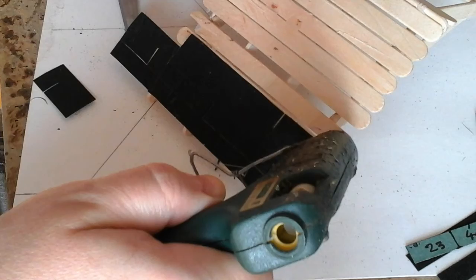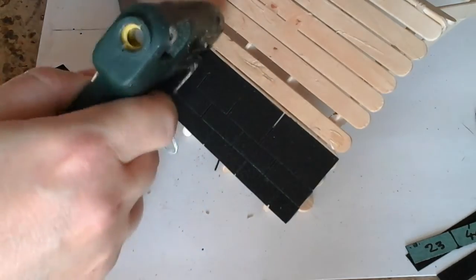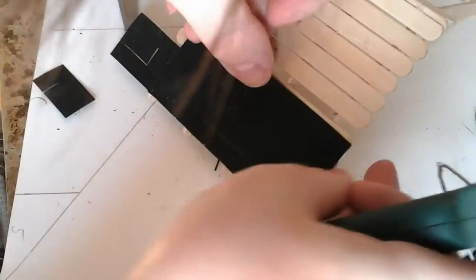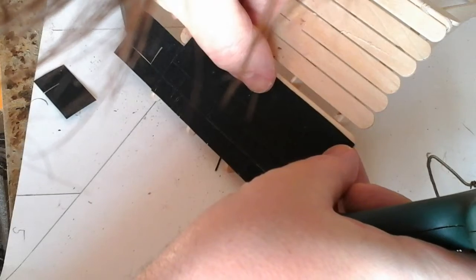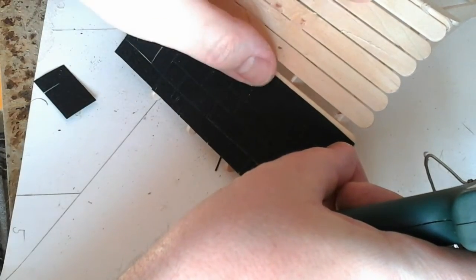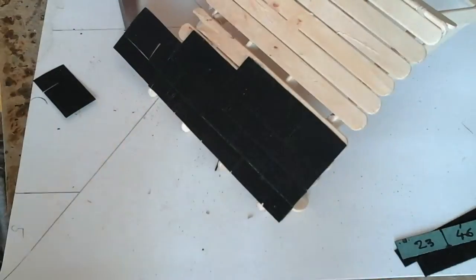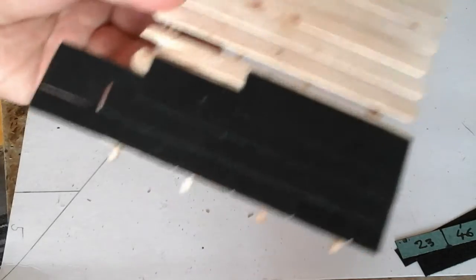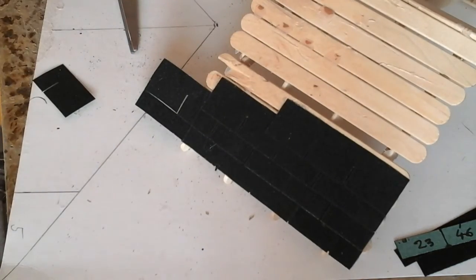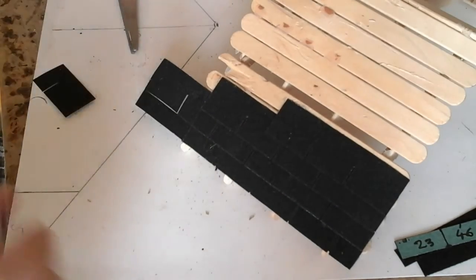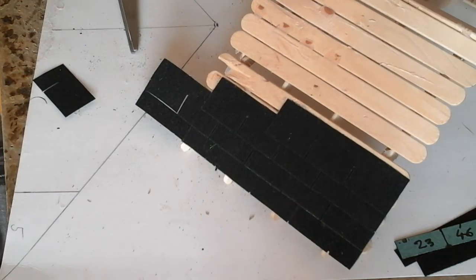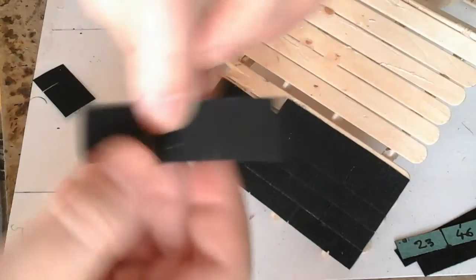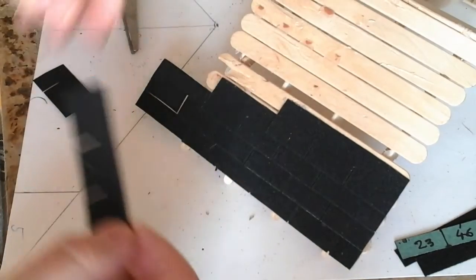Actually, the real builders, what they do, they don't cut the shingle in half.